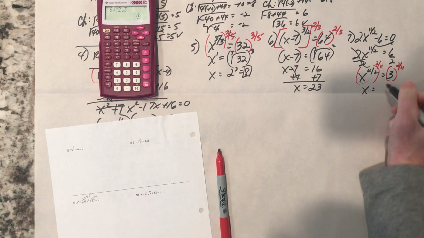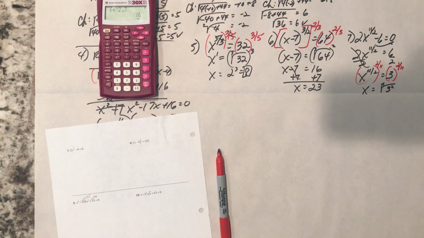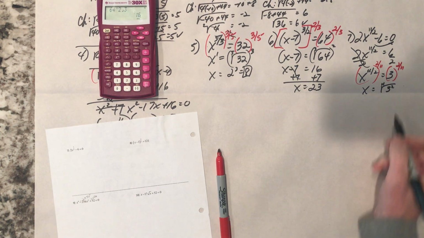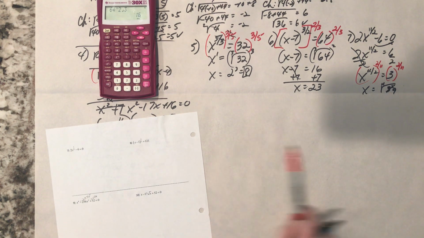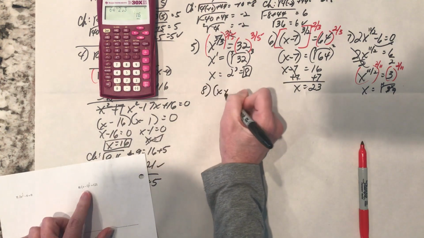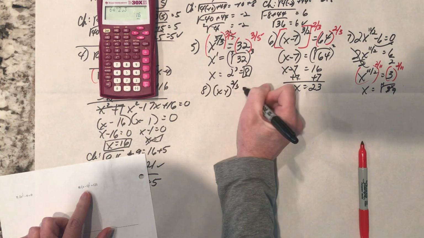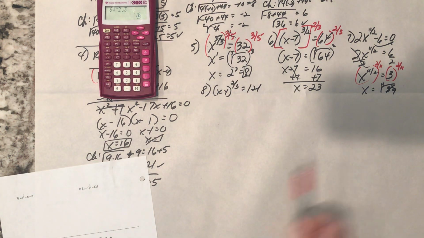So x equals, put the 11 under the radical, the denominator is the index, and then you can put the 2 there, or you can put the 2 on the outside. If you put the 2 in there, just change that to a 9. So the 11th root of 9 is your answer on that one. Number 8, we've got x minus 1 raised to the 2/3 power equals 121. There's a little bit funky thing going on in here.